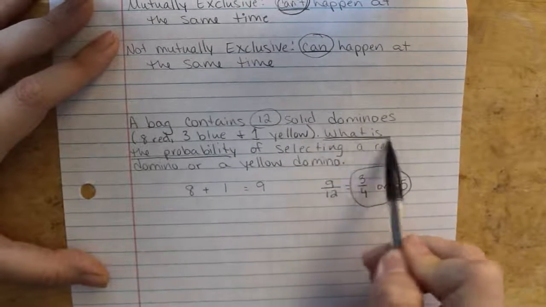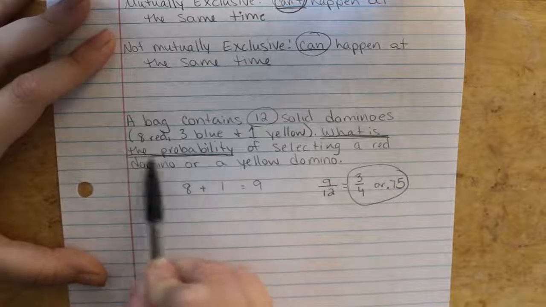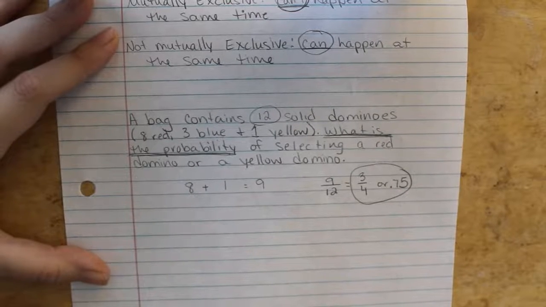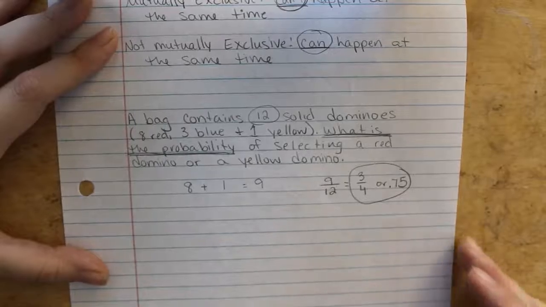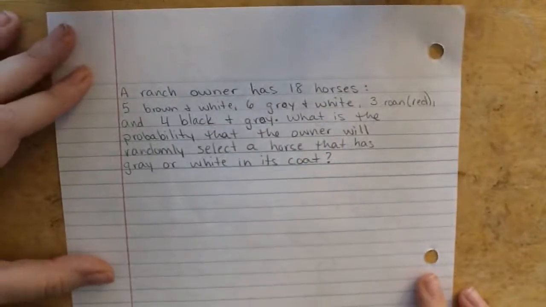But you are only solving probability if it asks you what the probability is. Do not solve probability if it's asking for the number of successful outcomes. Now, we're going to flip over to this question.